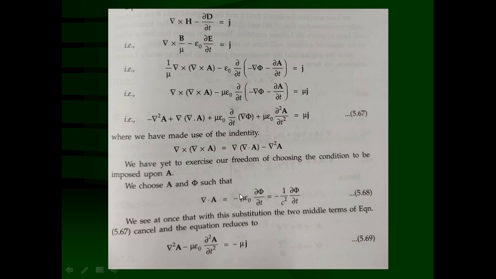This is the way this relation between the scalar potential and vector potential was chosen, and it was derived by Mr. Lorentz, which we are going to see in the next topic, how this relation was obtained. It is known as the Lorentz gauge condition, and this is equal to minus 1 upon c square del phi upon del t. This value of divergence of A we can substitute in equation 5.67.